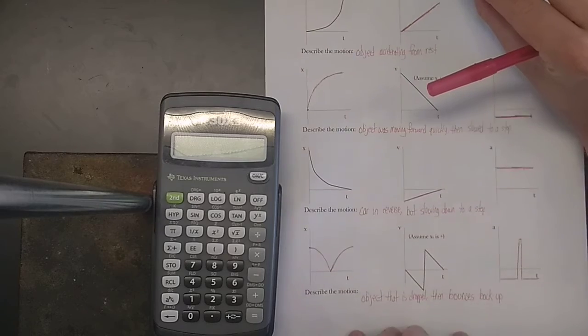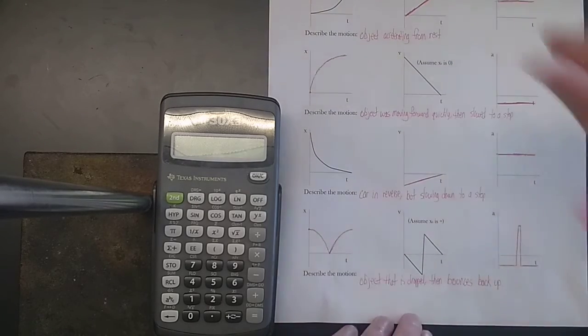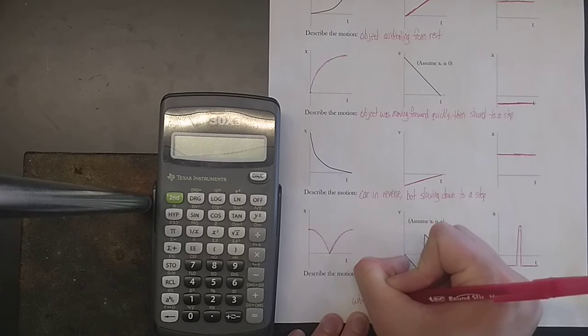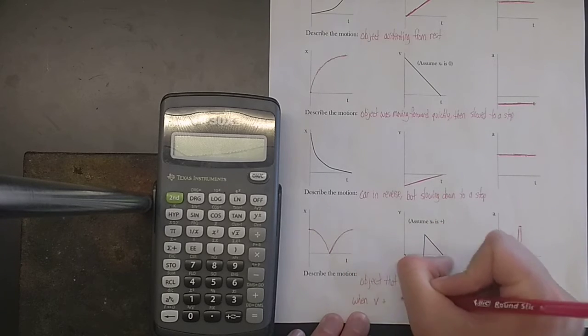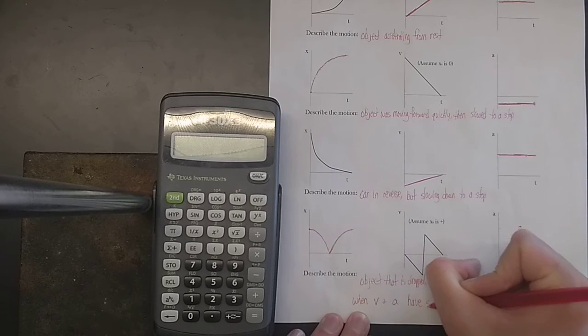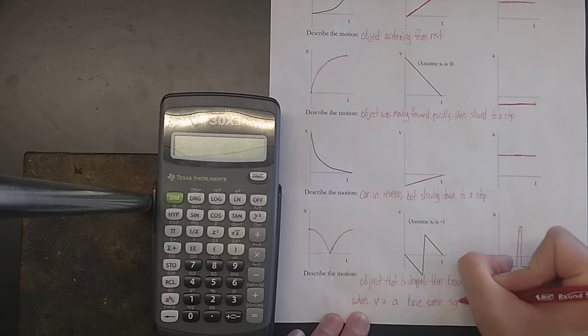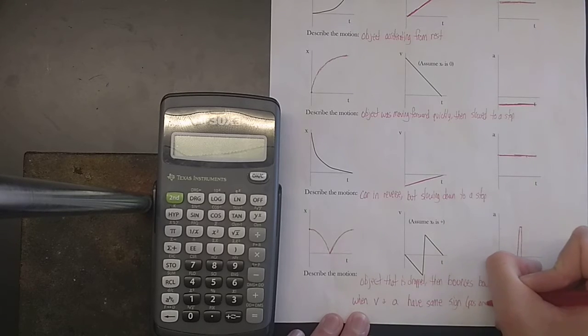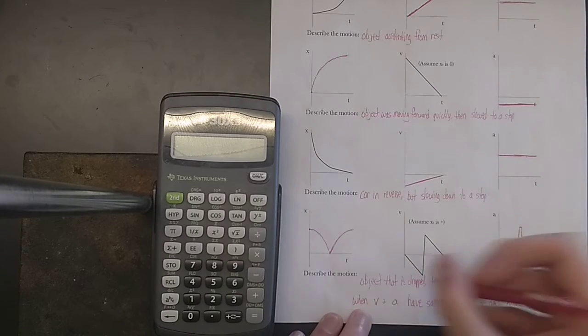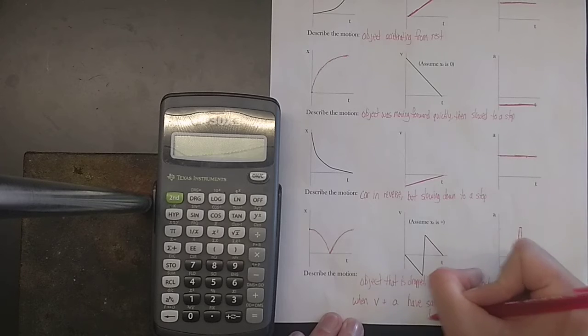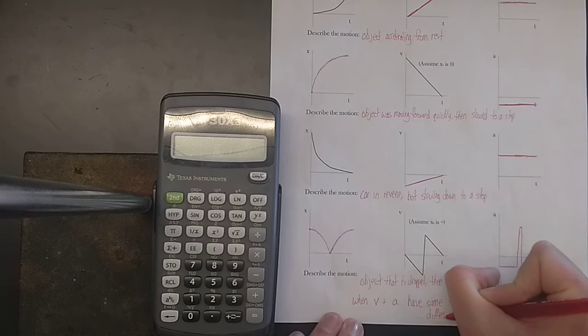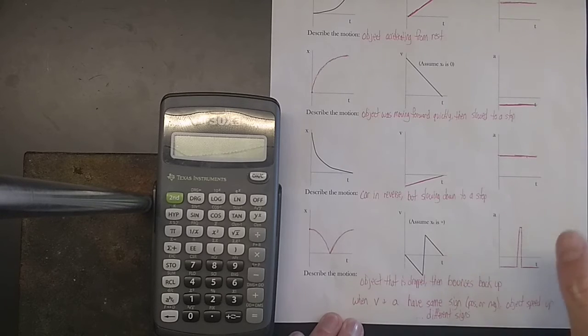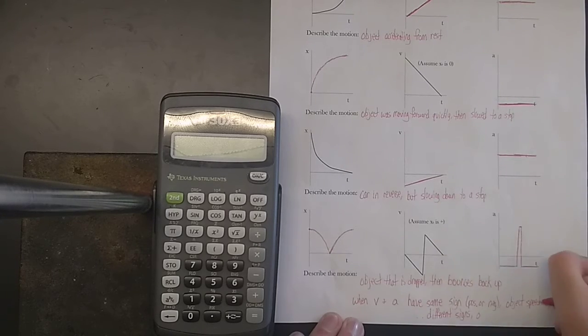Matter of fact, I'll write out a couple of rules here, and these are very, very important. You should write them out as well. When the velocity and the acceleration have the same sign, positive or negative, an object will speed up. If they have different signs, the object slows down.